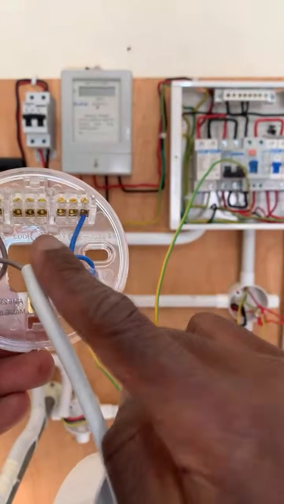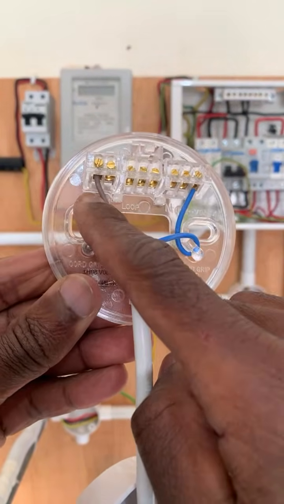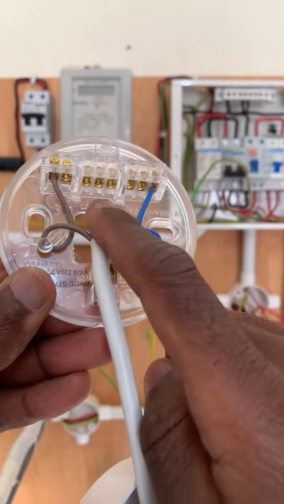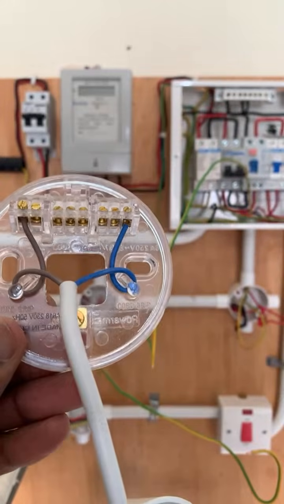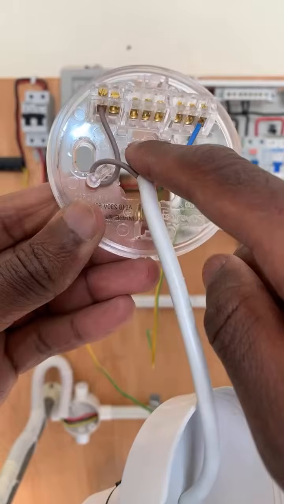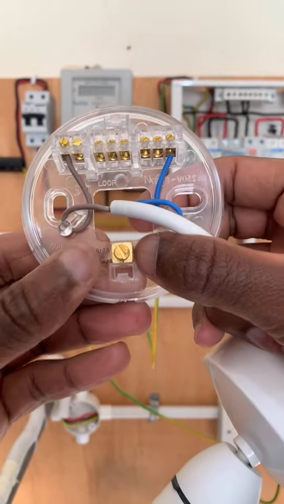So you see, there's a provision here to this point. We have the L or line, we have the neutral. This one here is reserved for earth connection. This one is indicated loop. Earth connection is reserved for this part.